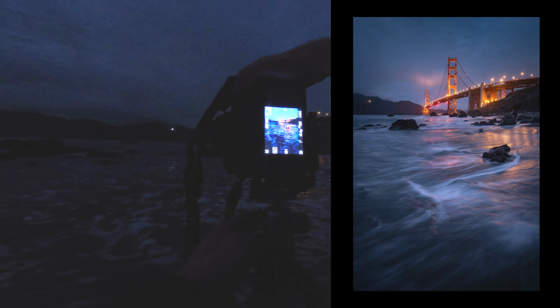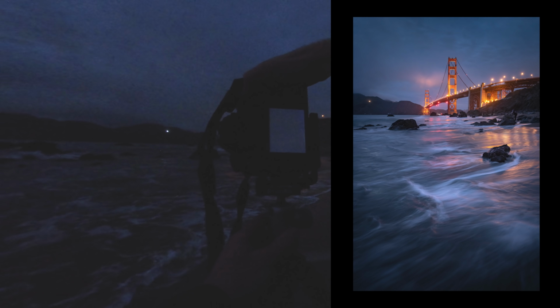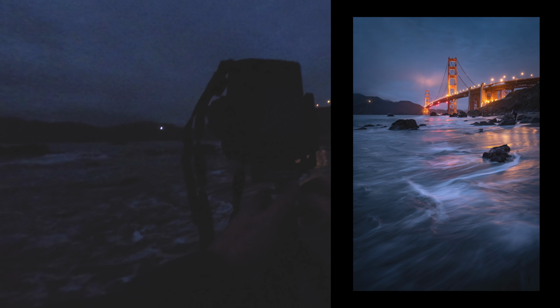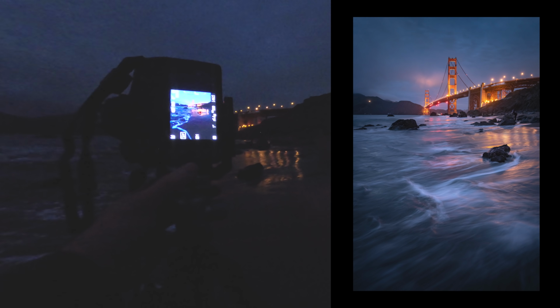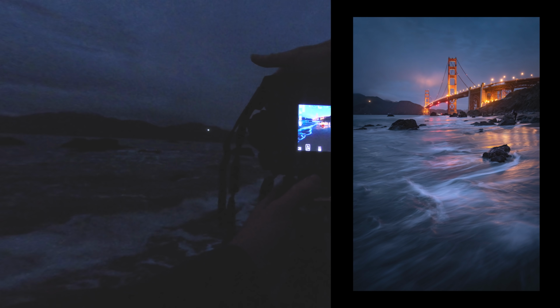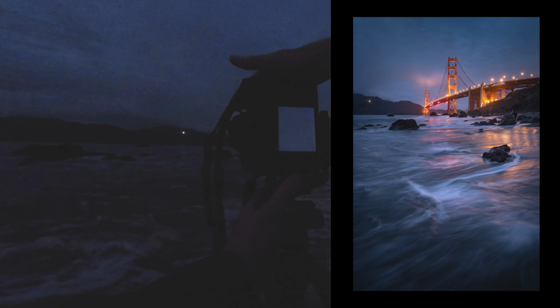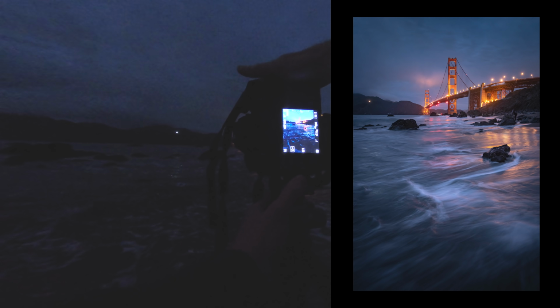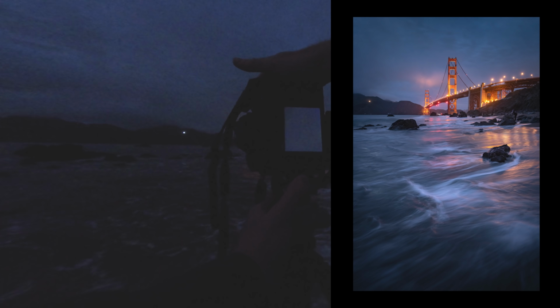The lighting right now is gorgeous. I just love the way the Golden Gate Bridge reflects down onto the wet sands. Beautiful reflections, and in the water, too. I honestly couldn't have asked for better conditions for this video, and it was fun to have a variety of different things to shoot.